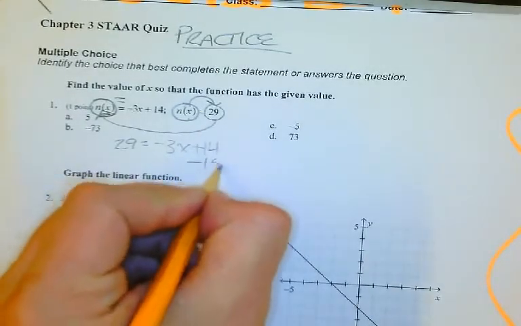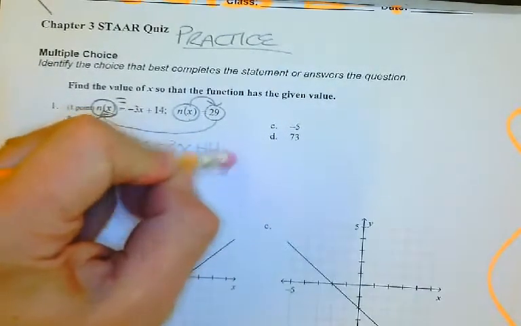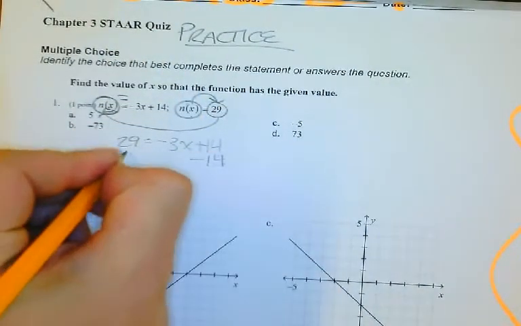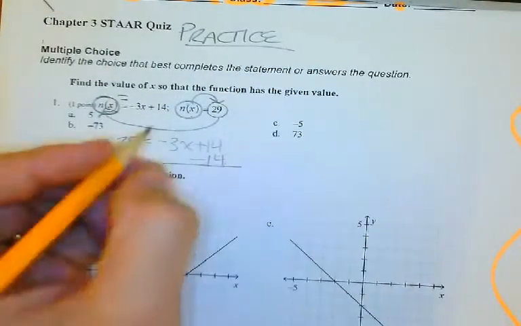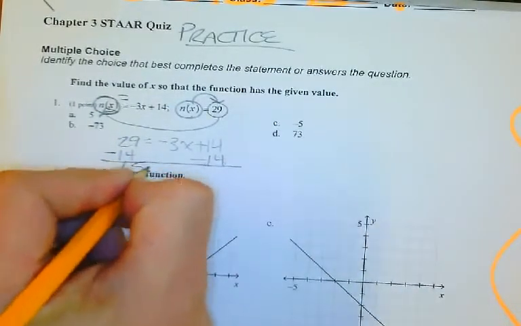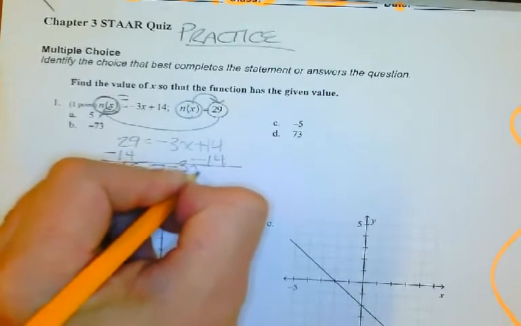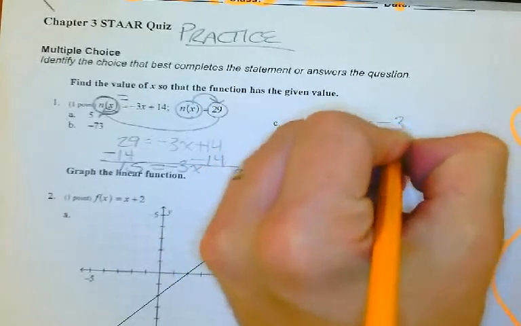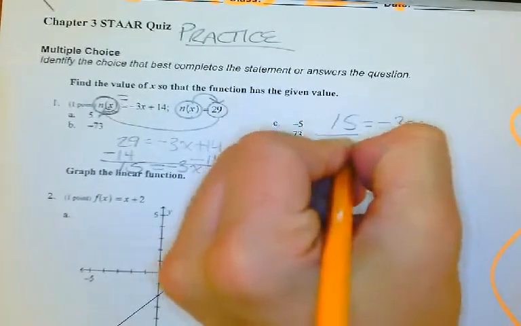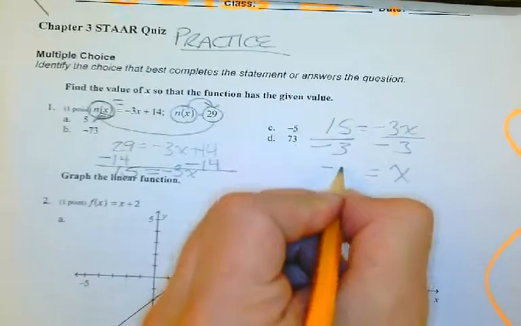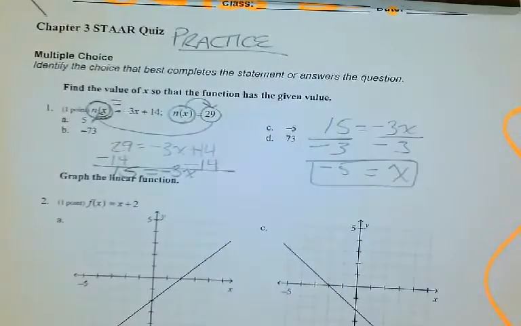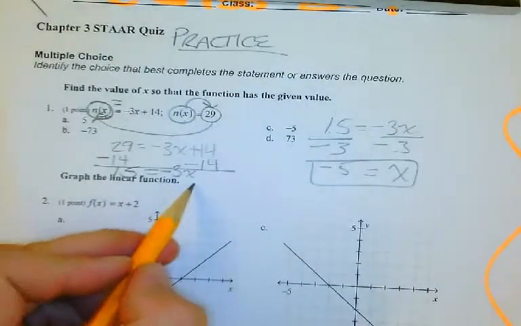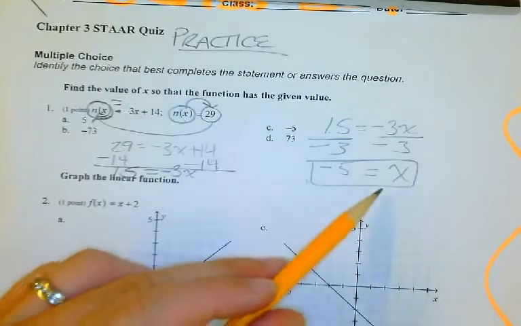And you get that 15 equals negative 3x. So if 15 equals negative 3x, then x equals negative 5. Again, if 15 equals negative 3x, then negative 5 equals x.